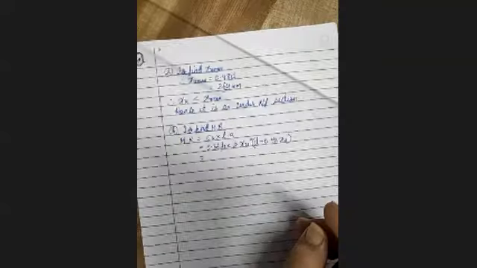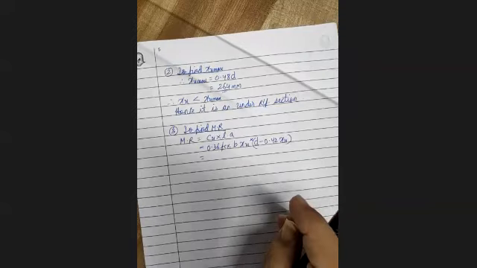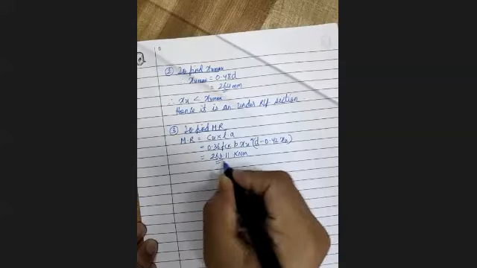Yes, anyone else? Is that correct? Rida and Ojas have given me the answer. Yes, sir, it's correct. So we got the value of moment of resistance also.